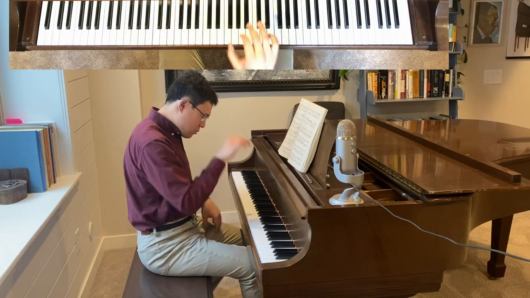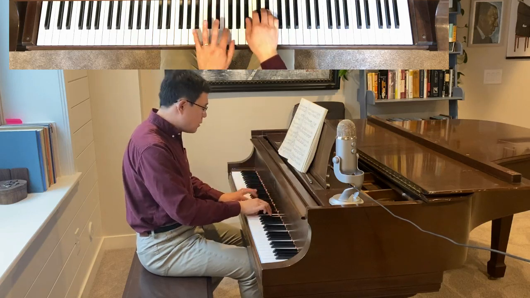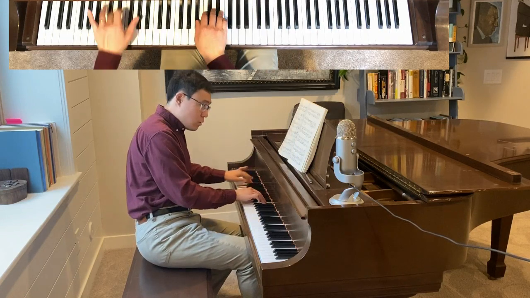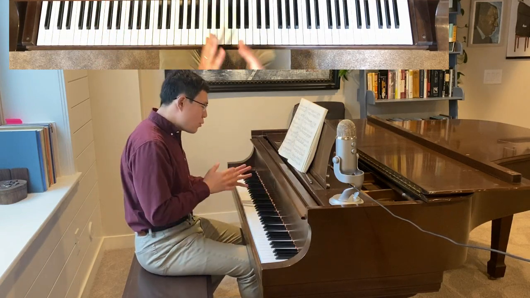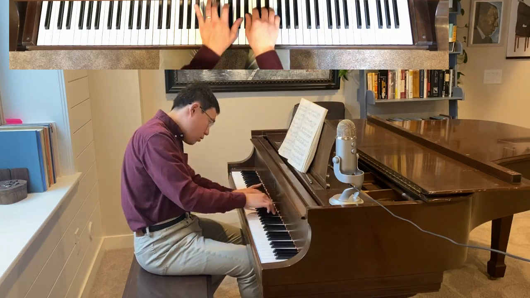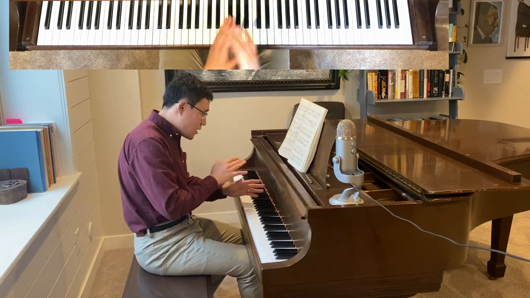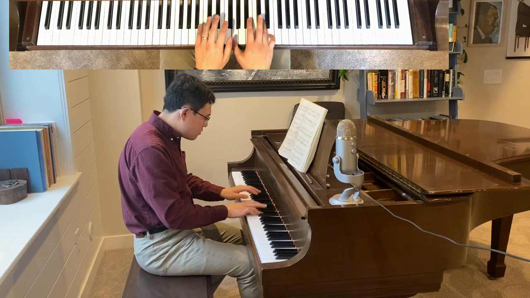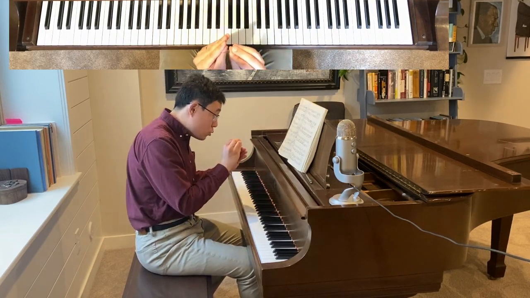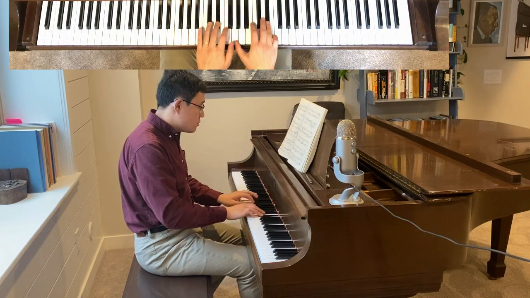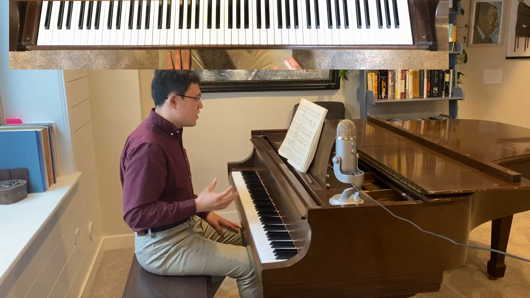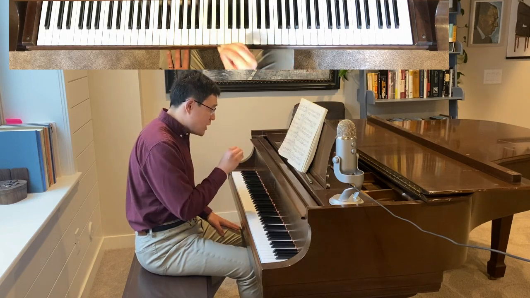And now the story comes back. And here we have to really practice how to connect, almost like a relay race. We don't want to have any gaps in between the hands. Do not make this uneven, especially in the timing.